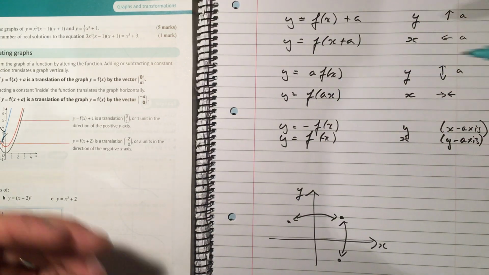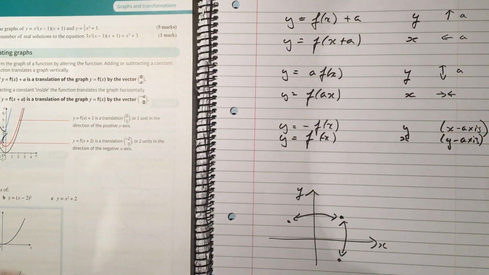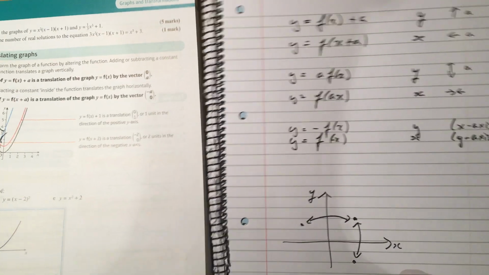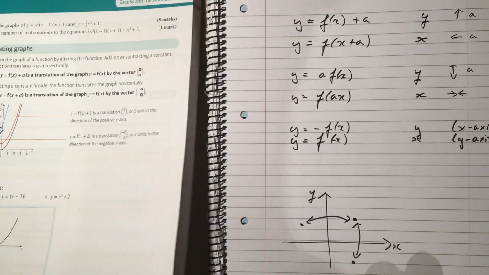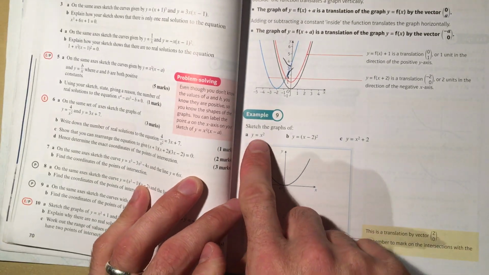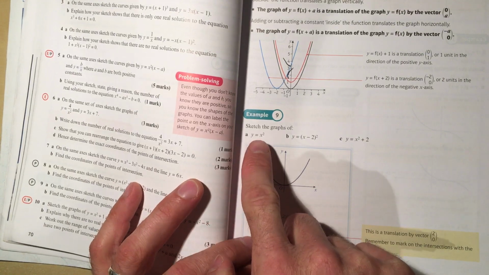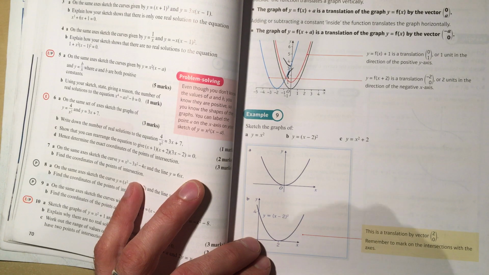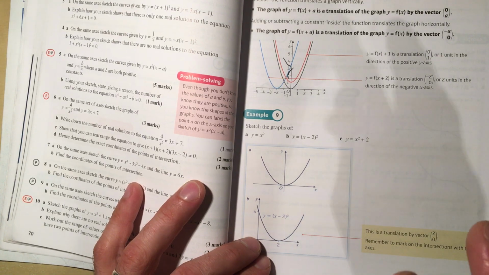So if this was an a, I'd half all the x coordinates and slide the graph in. Okay. Now, all of that hopefully is familiar from GCSE, and the way they ask the questions should be similar sorts of things. So let's have a look at this first one. Y equals x squared. Well, if we replace the x with an x minus 2, that's an inside the bracket thing. That's f of x minus 2.